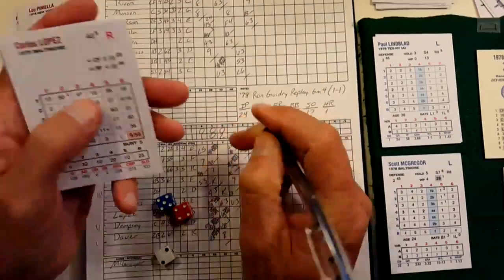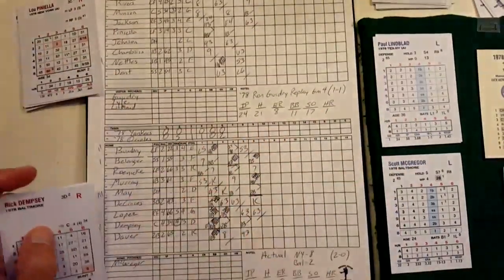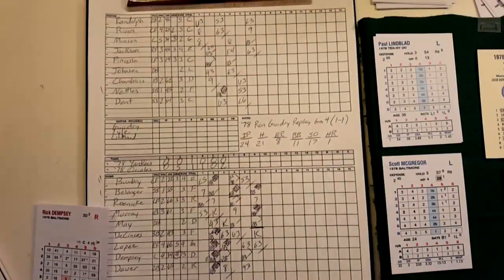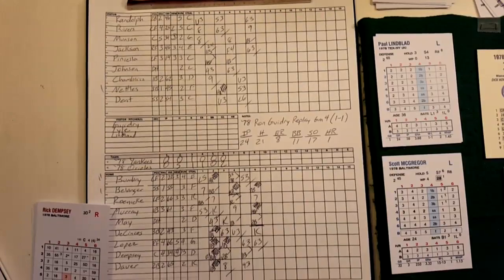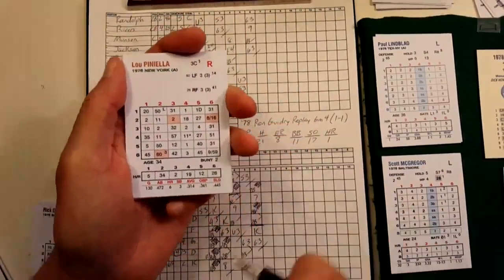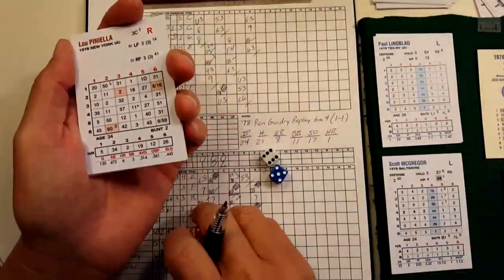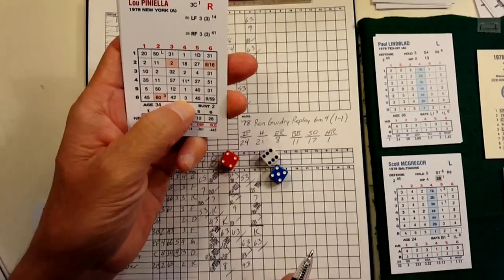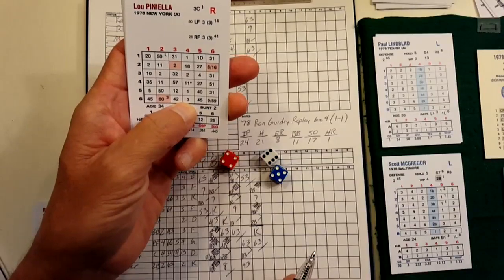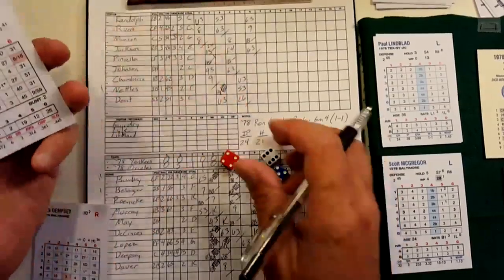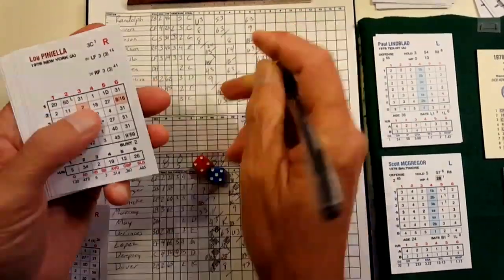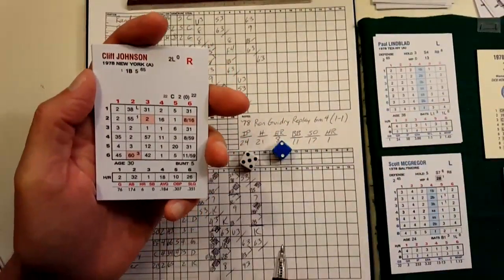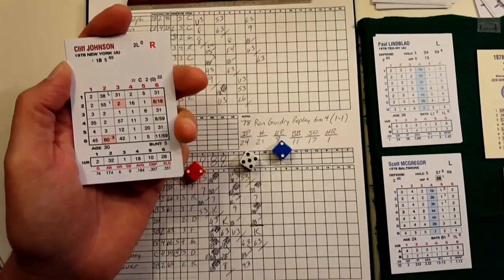2 runs. Two runs for the Orioles. 9-1, top of the 7th. Scott McGregor. Continuing on. It's 4-6 is a 3 and a 4-5. It's a ground ball to short. Cliff Johnson, 2-5 is a 3, 2-2.